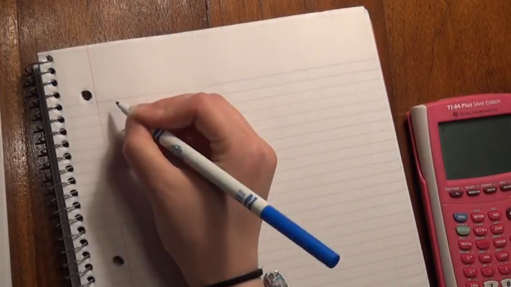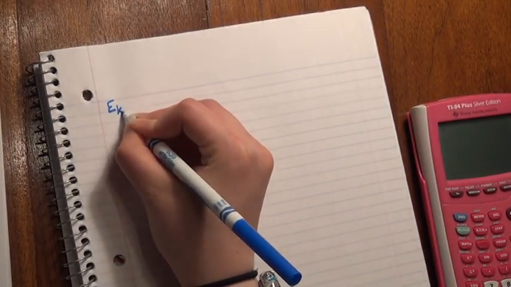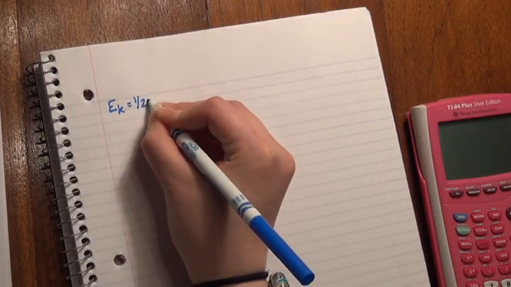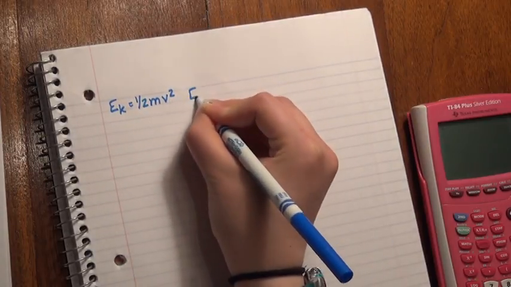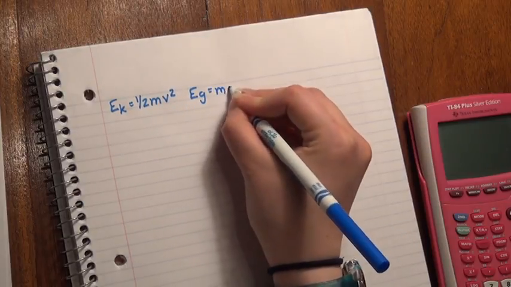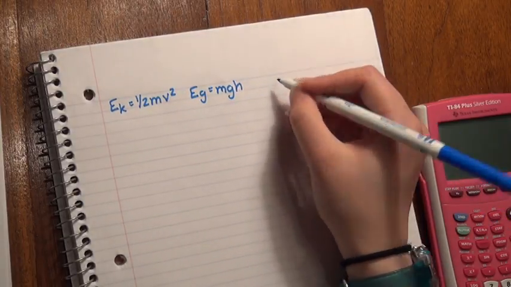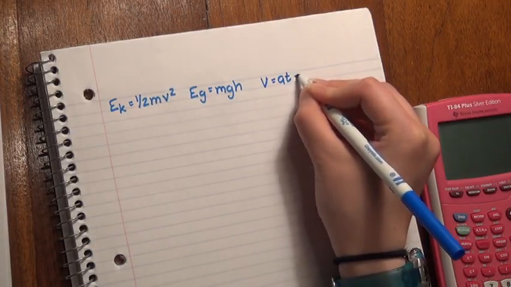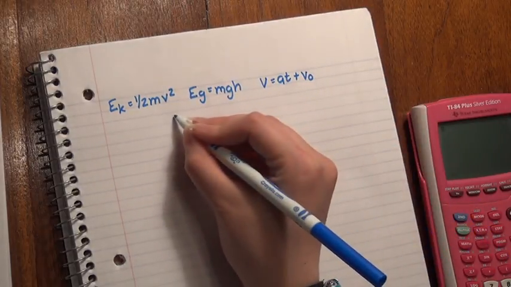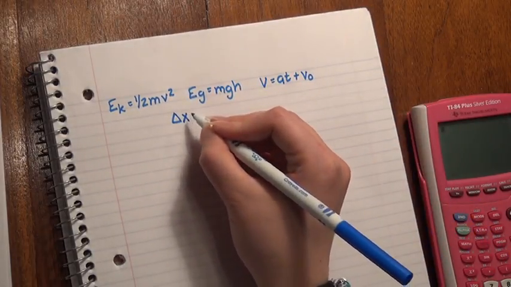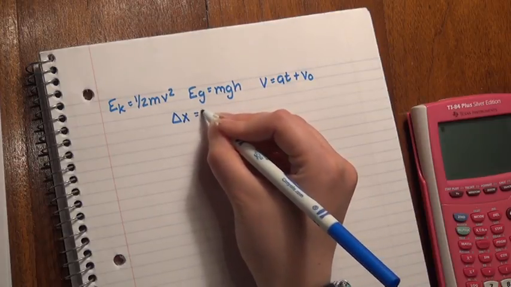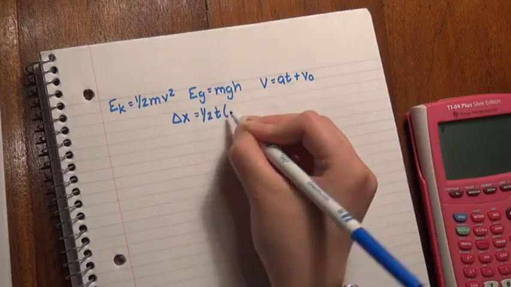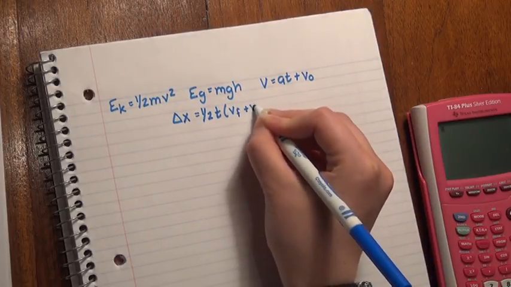So what's probably going to be the most helpful here, I didn't write my equations. Oh no. Okay, let's work on the equations first. What we're going to need is EK is equal to 1/2 mv squared. EG is equal to mgh. V is equal to AT plus the initial velocity, and the change in x will be 1/2 times the time times the final velocity plus the initial velocity.